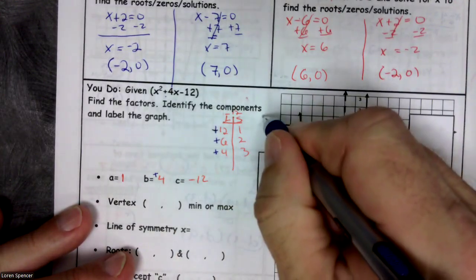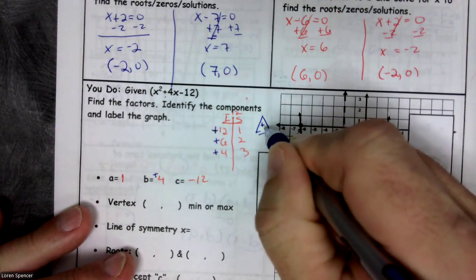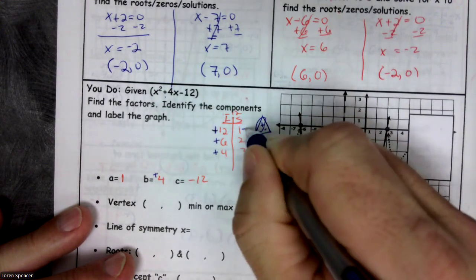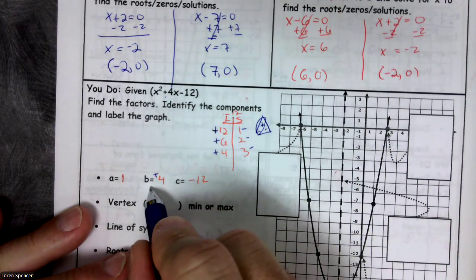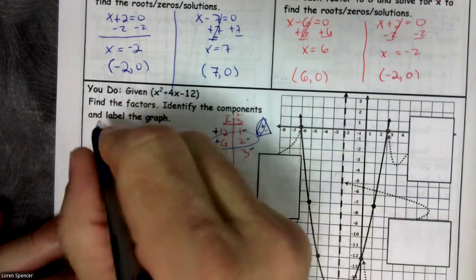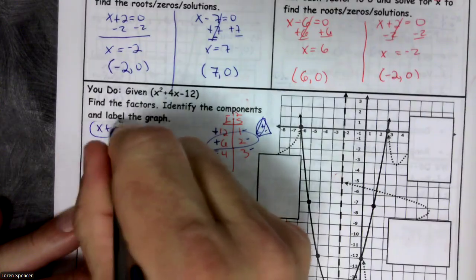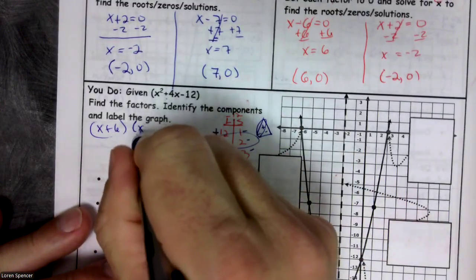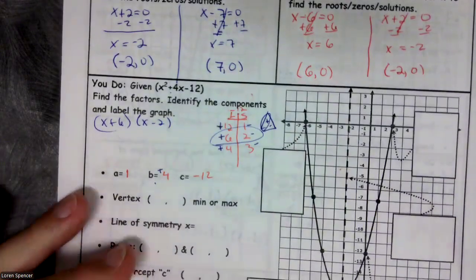But we have a plus and a minus, which means this side is negative, and we need it to be a positive 4. So we have x plus 6 times x minus 2.